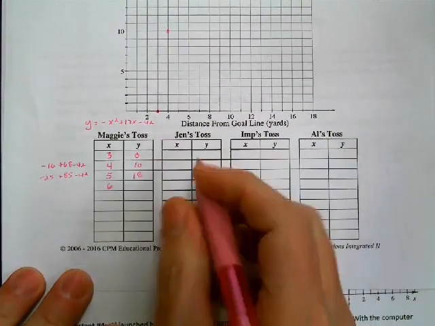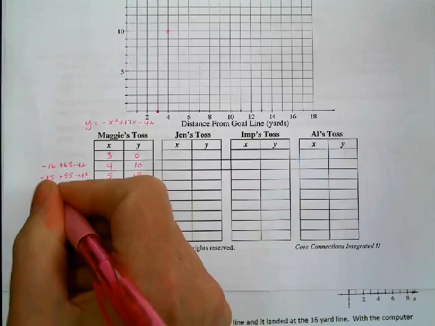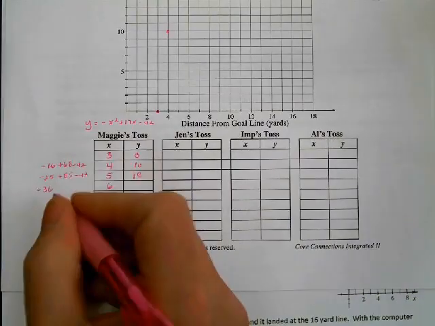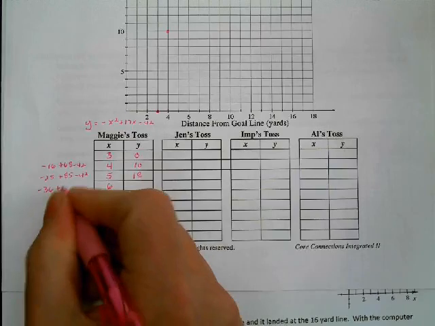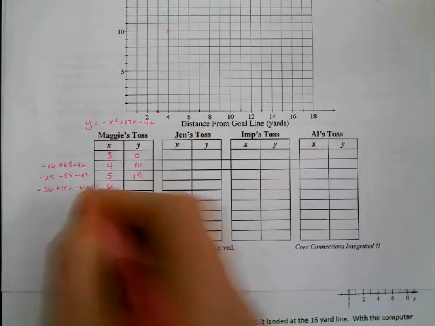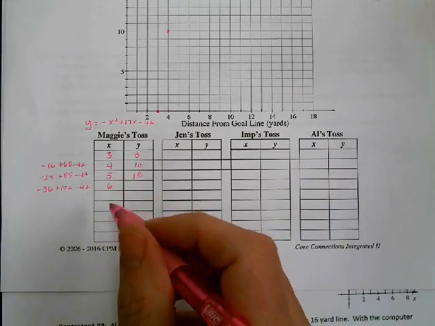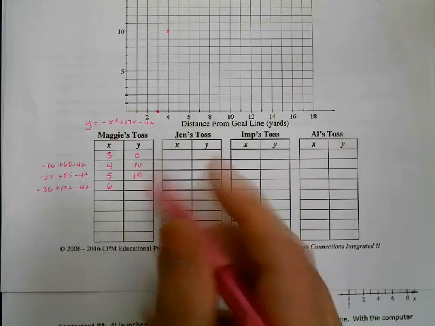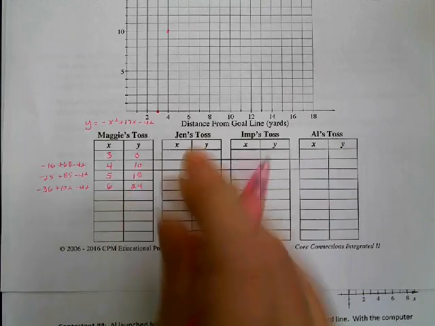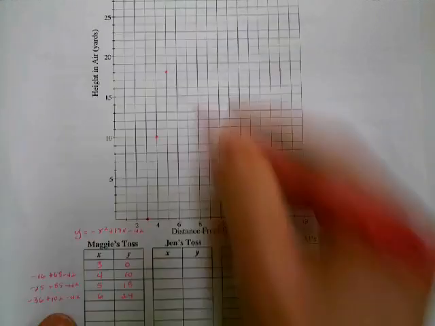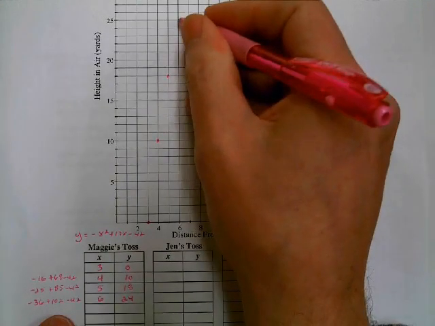All right, so we've got to keep going. So we'd plug in 6. If I plug in 6, I get negative 36 plus 102 minus 42. All right, and that comes out to 24. So 6, 24 will be right here.